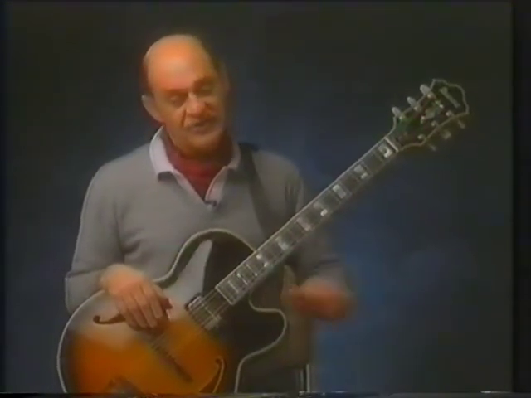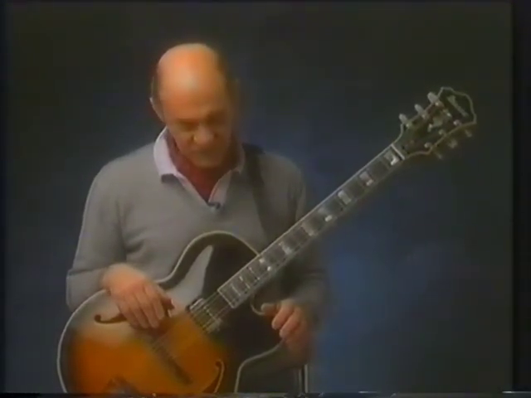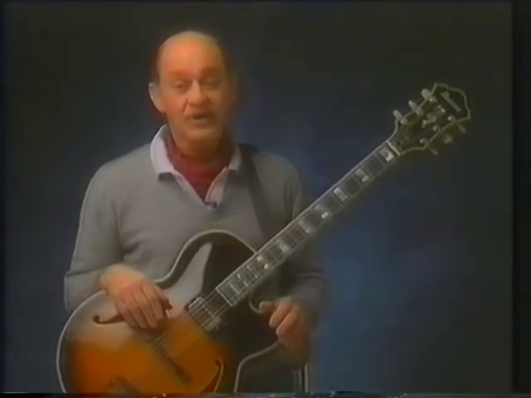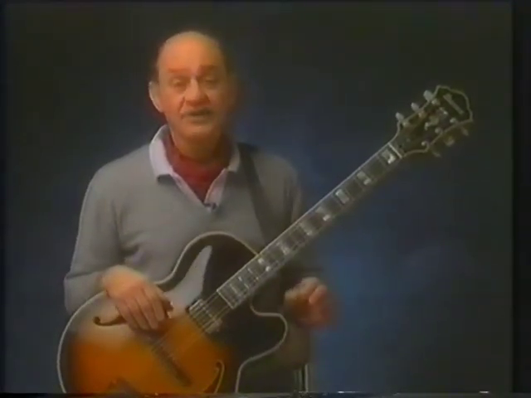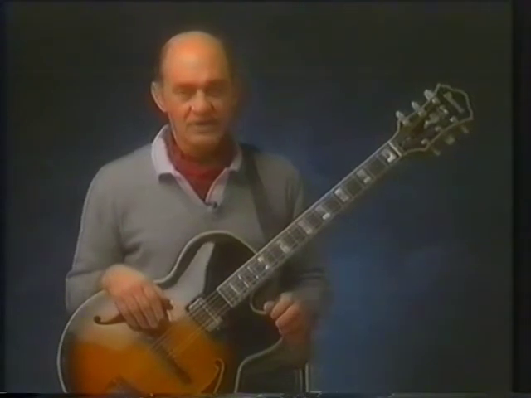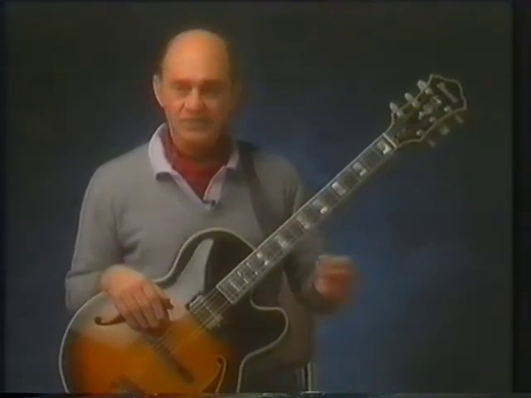So, as an aside, you might consider learning as many songs as you can. That is the melody content, the melody of the song. Not just the chord changes, but the actual melody.